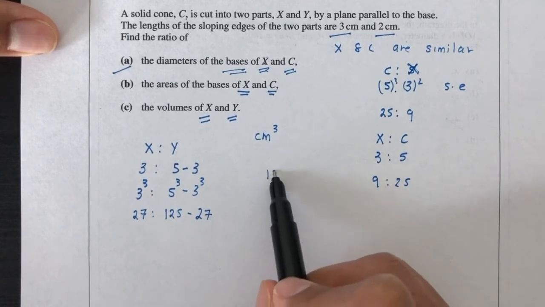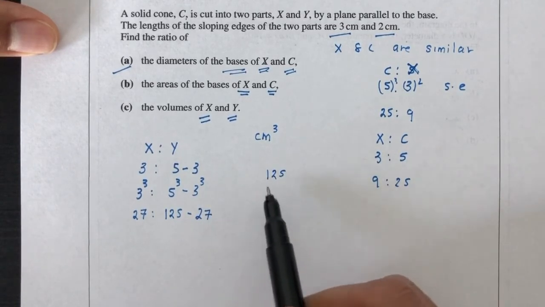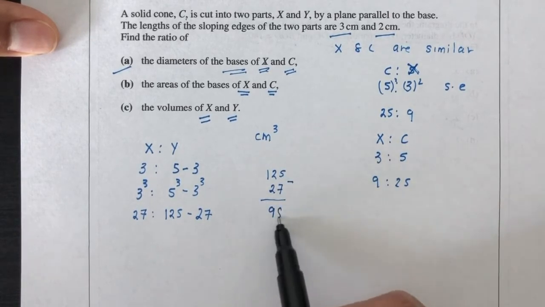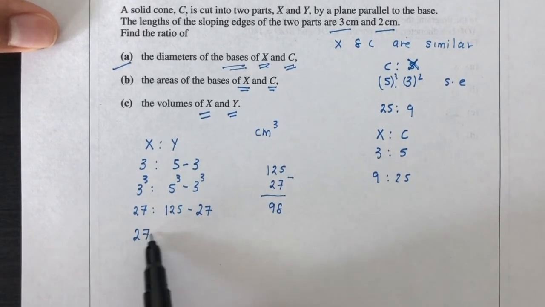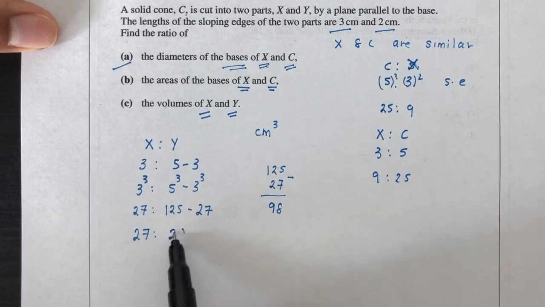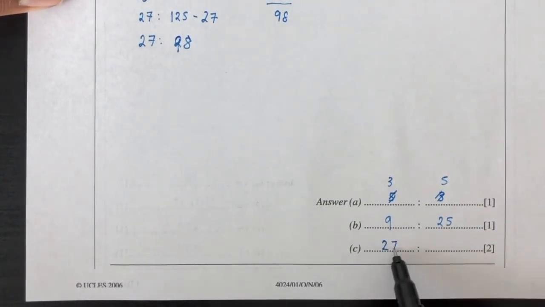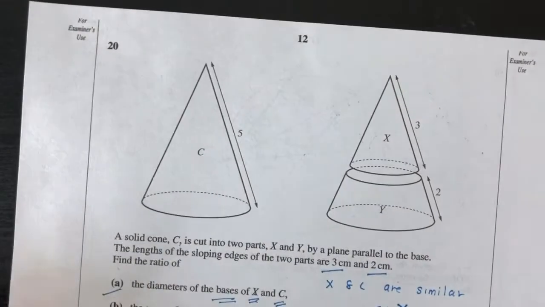So what is 125 minus 27? That will be 98. So the ratio is 27 to 98. That is your answer for this one. So the ratio of x to y is 27 to 98 for their volume. Okay, so that's it for question number 20.